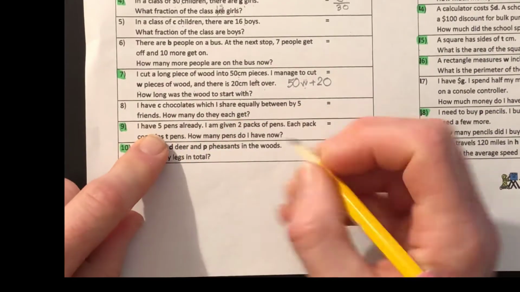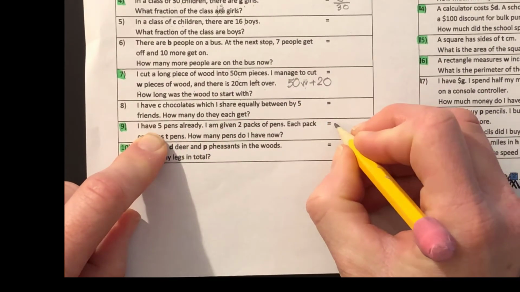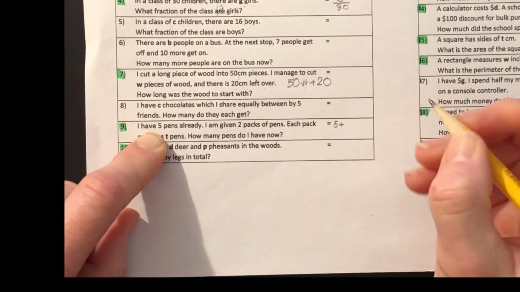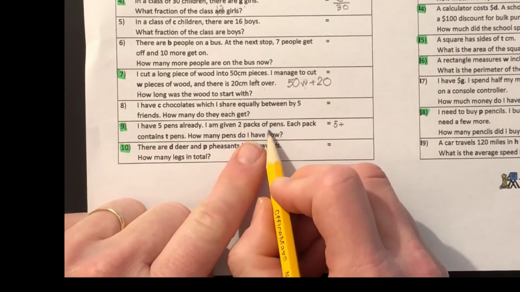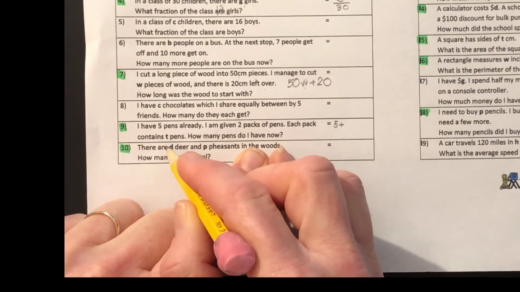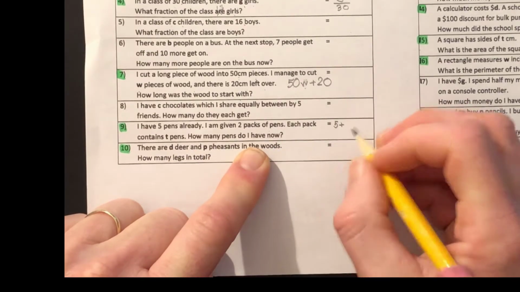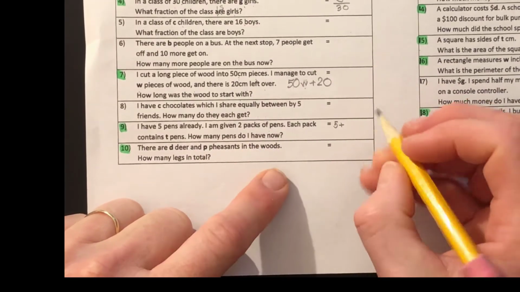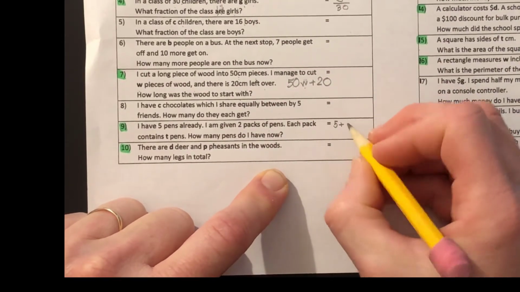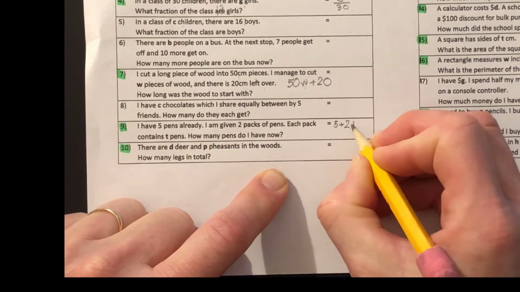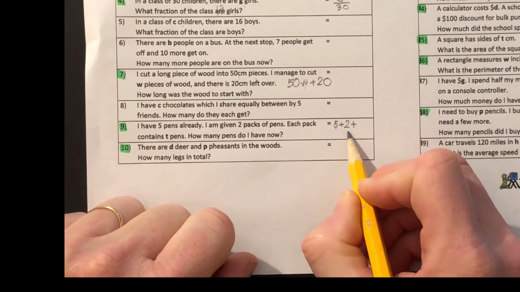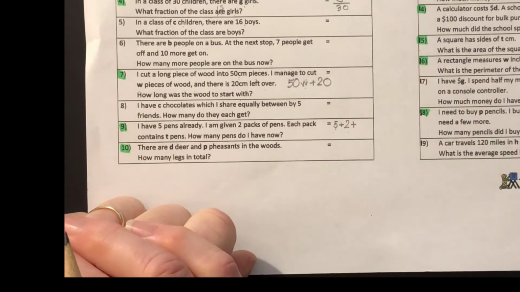We start with 5 pens. She already has 5 pens. They don't give you much room up here. She's going to add not 2 pens, but 2 packs of pens. Each pack contains T pens. That's the mystery number. So however many pens are in each pack, we're going to multiply that by 2, because we have 2 of those packs. So it's going to be 2 times T. This is what I started with. This is what I was given. Add those up, and that's what I have in all.